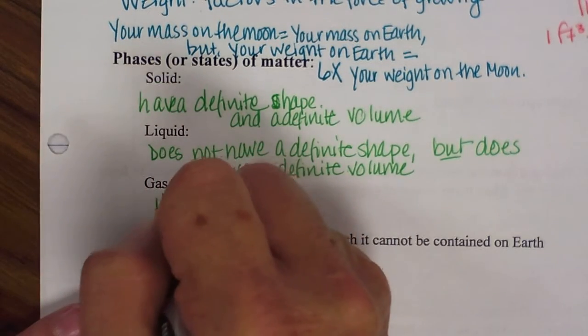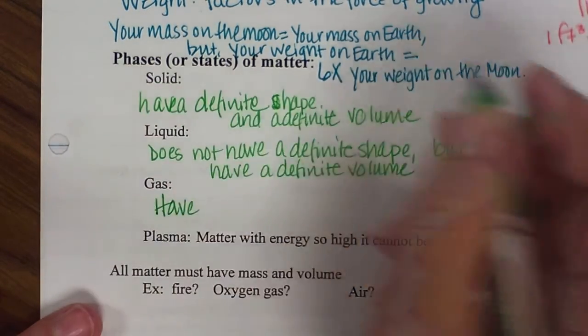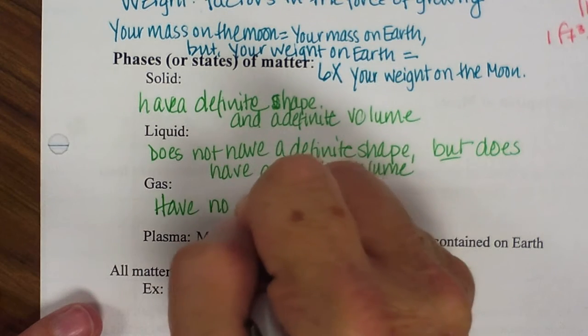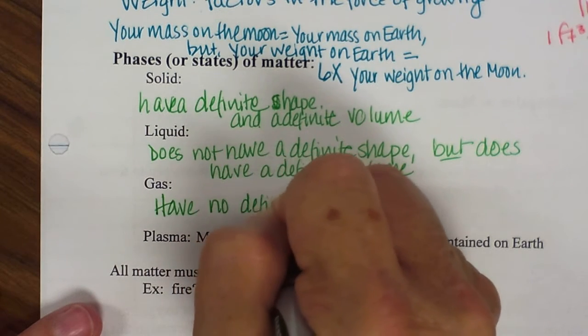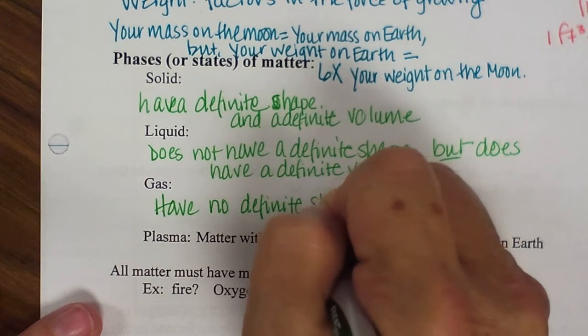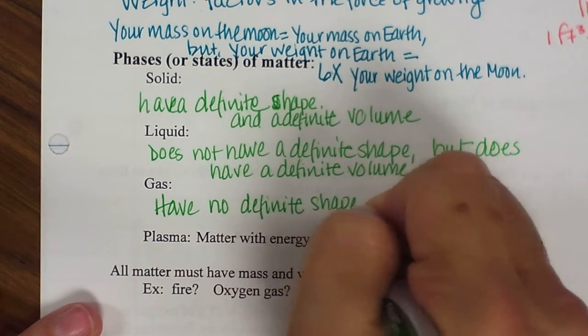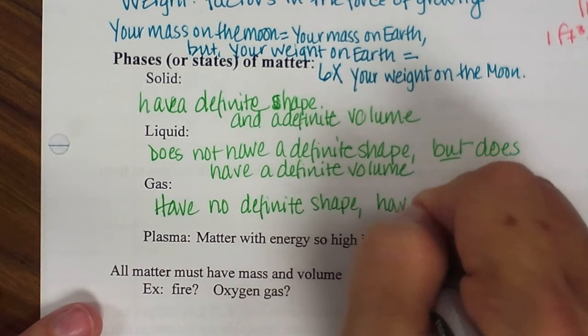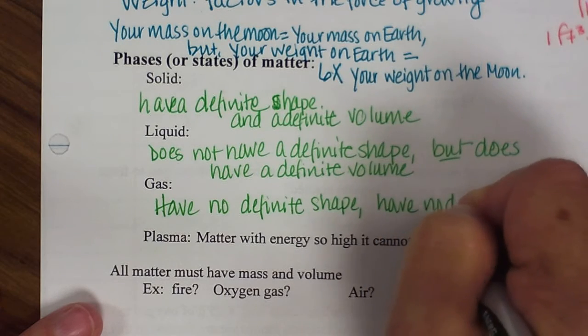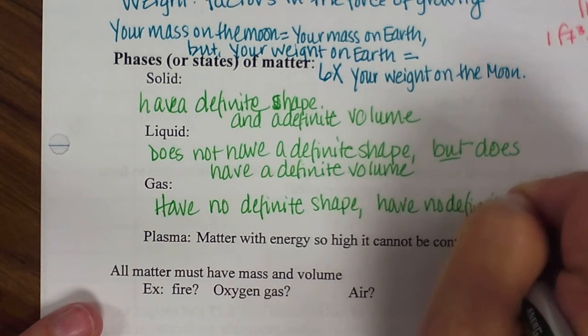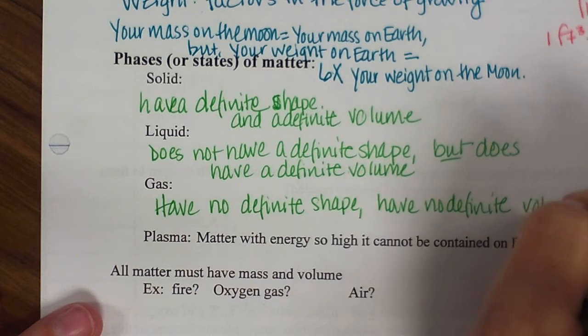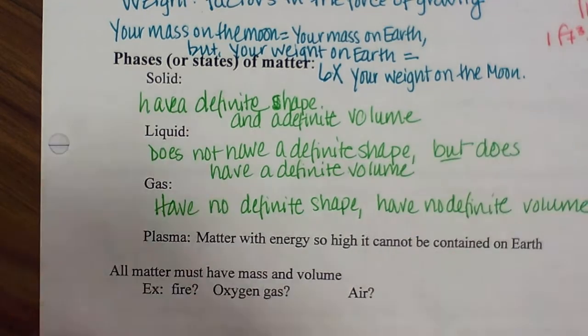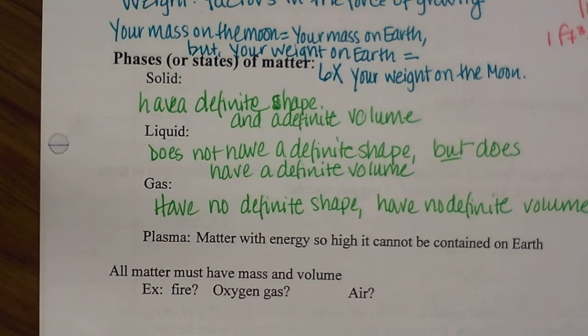Gases have no definite volume, no definite shape. So what that means is I can have a liter of gas and I can take away the liter and it will have no definite shape.